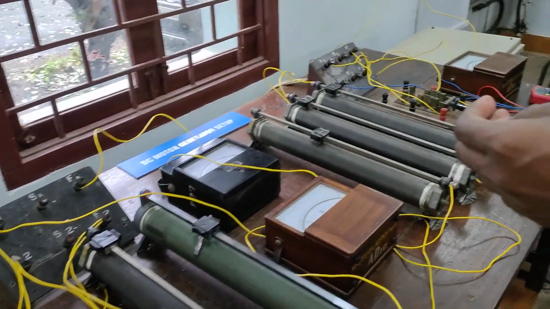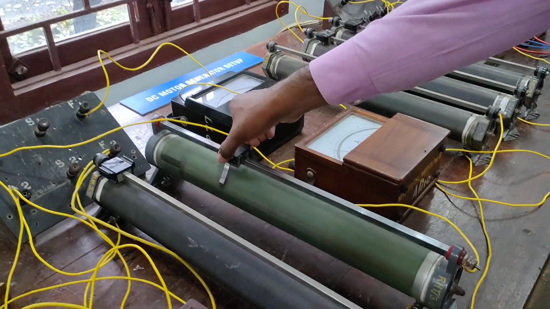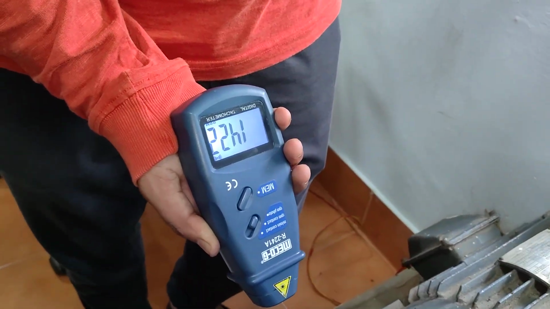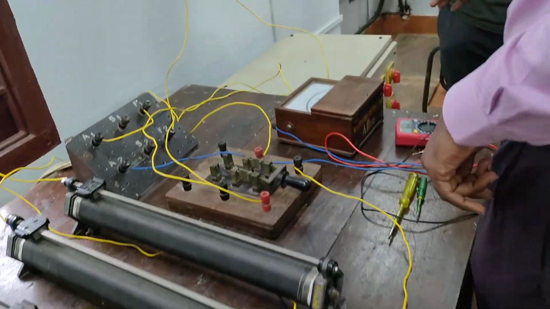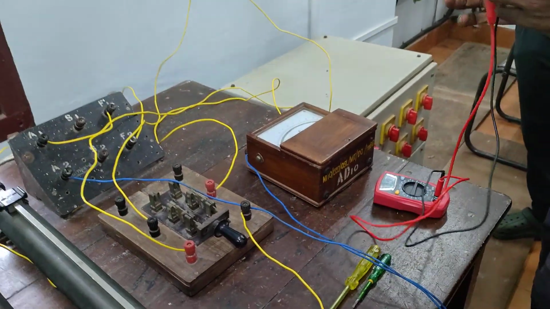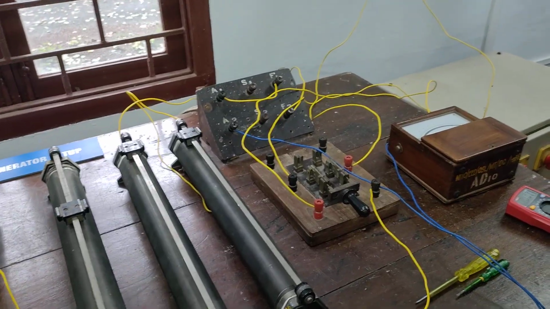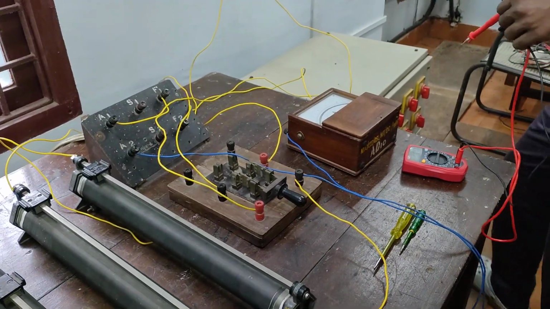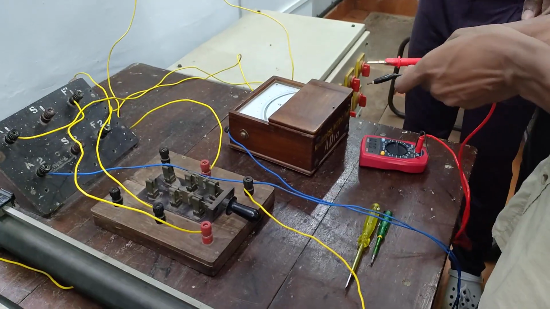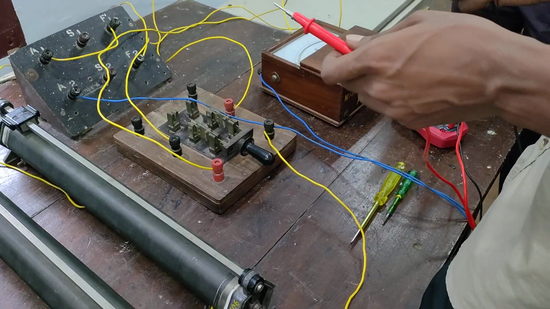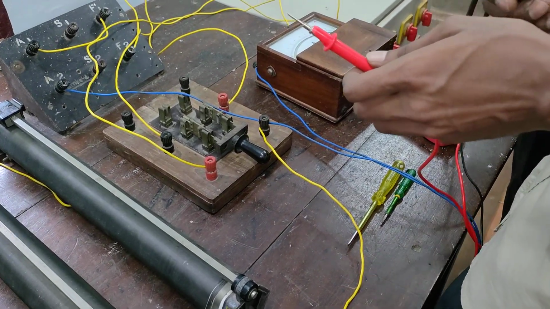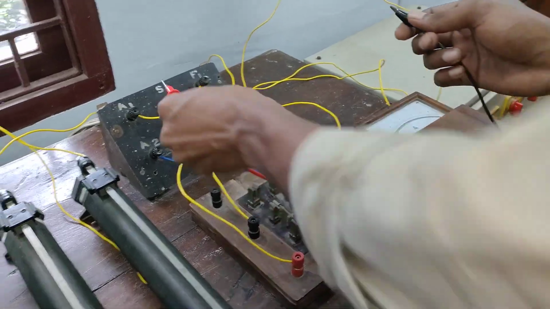The readings are enough. Now we are going for the load set, that is K2, the torque constant. Again we need to keep it at 1500 rpm. Now it is near 1500 rpm. So now we are switching on the DC field supply. Now DC is switched on. Now check the voltage developed by the DC generator.